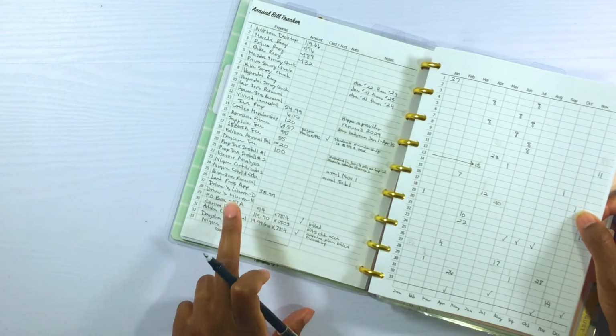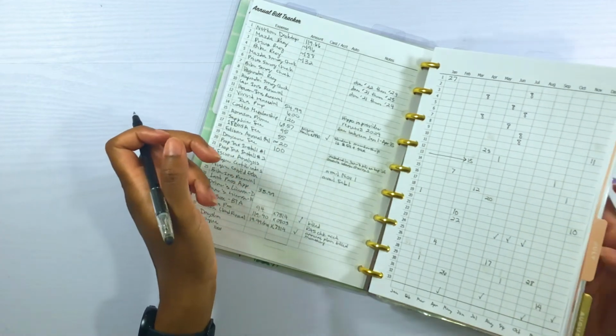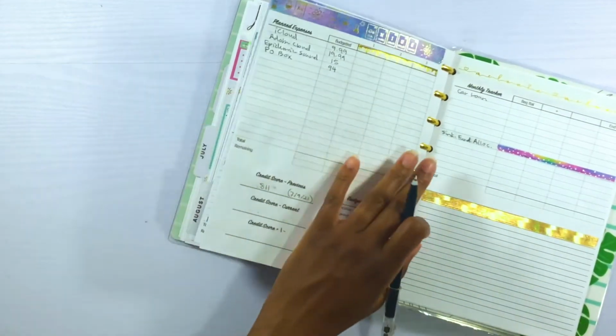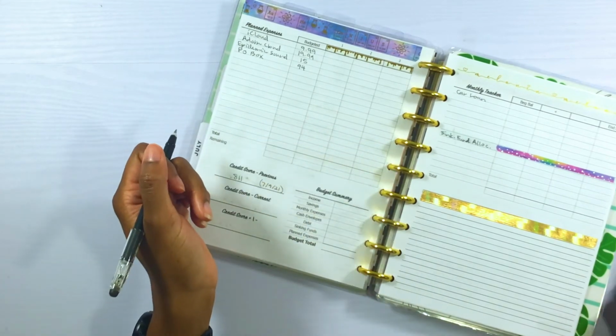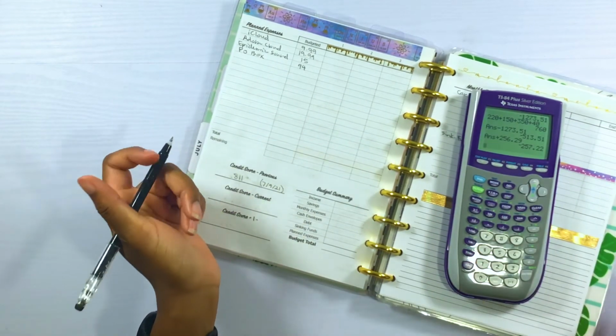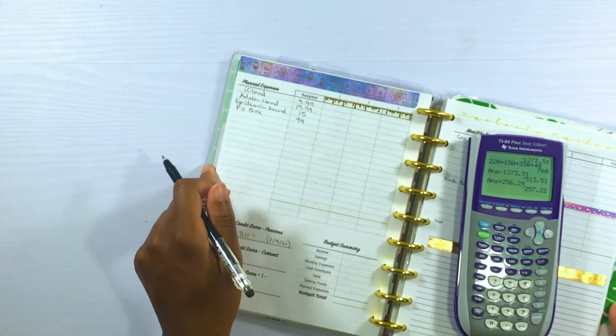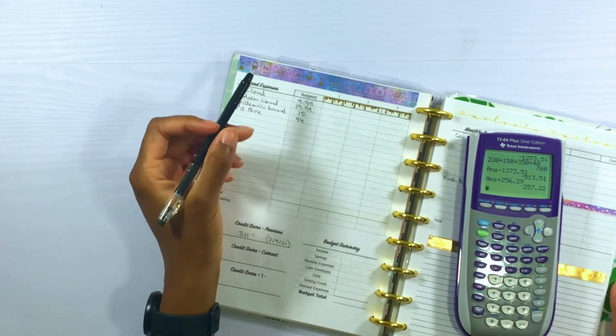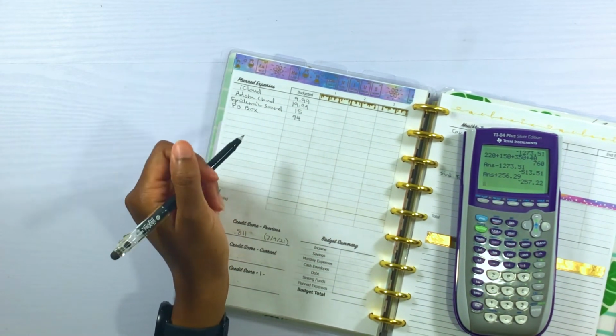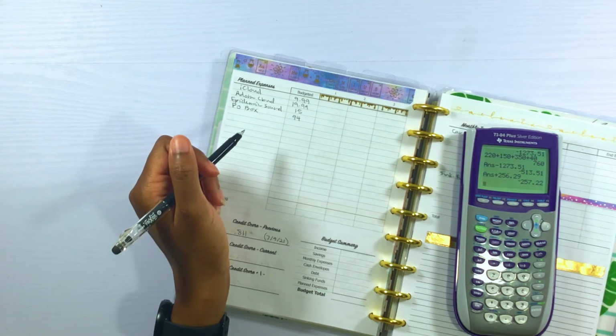But I did see that my P.O. box was up and I had it for $67, and I feel like I got caught with my pants down last time. So sure enough, I checked it and it was $94 instead of $67. So I went ahead and adjusted it, and adjusted with the income that I would need from my business account.